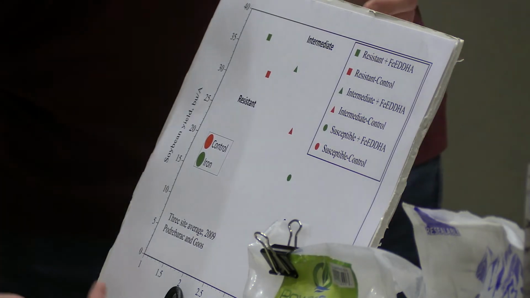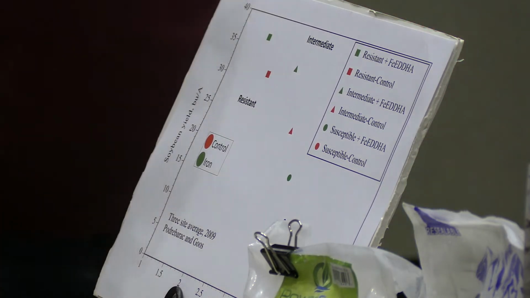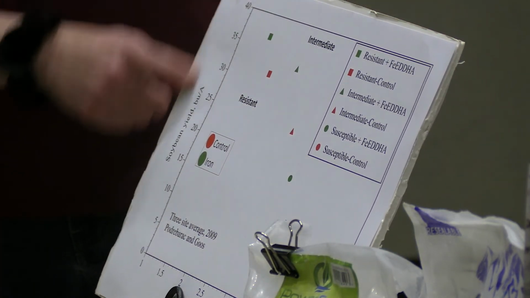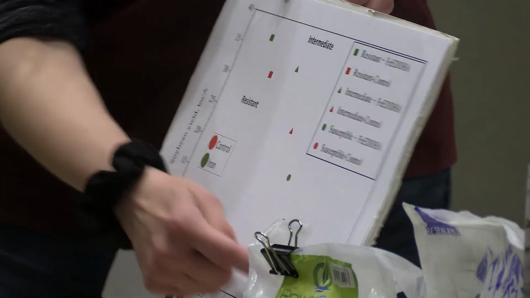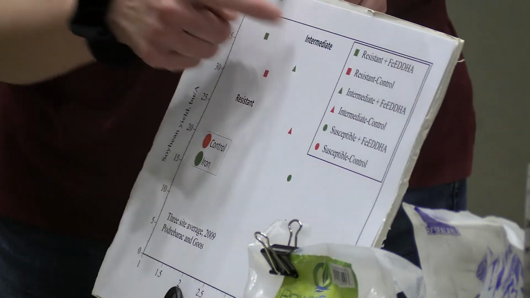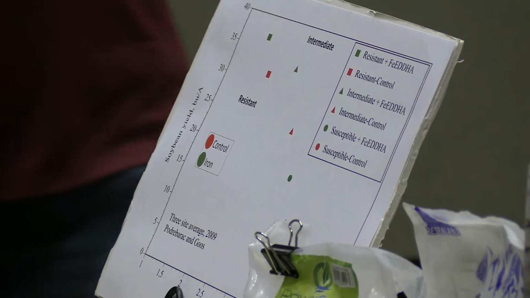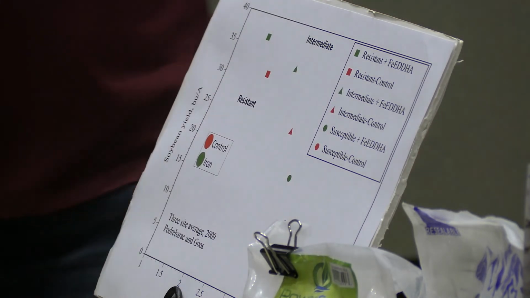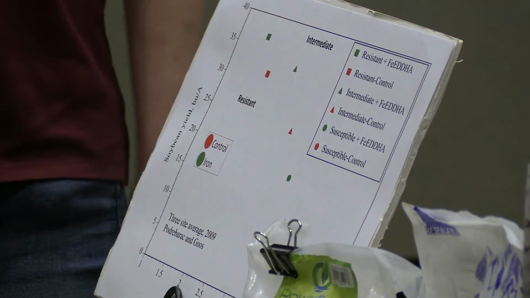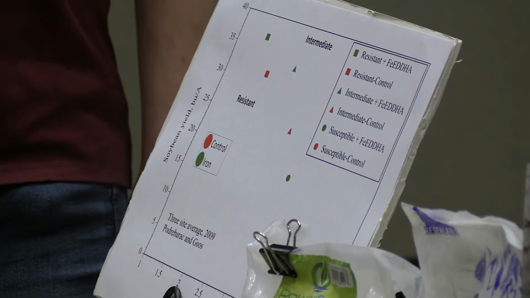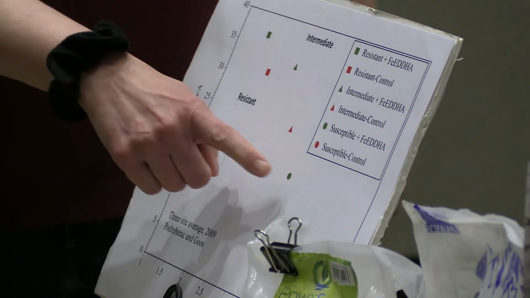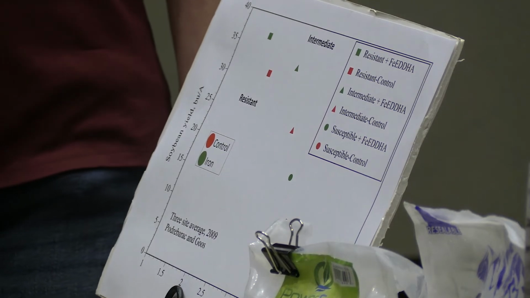So what we have here is chlorosis score along the bottom, and we have soybean yield along the top. We have susceptible variety, intermediate, and resistant. And what you can see here is the red dots are those particular varieties planted without in-furrow iron, and the green dots are with in-furrow iron.